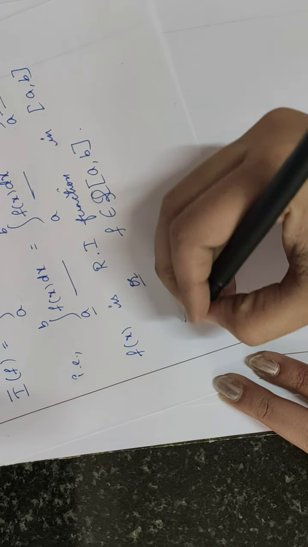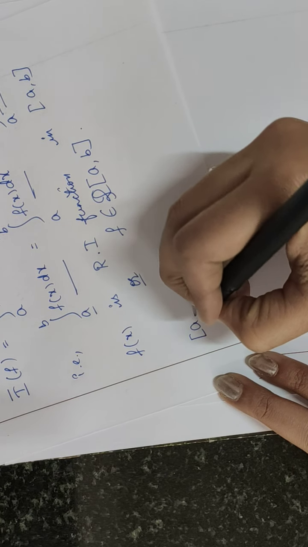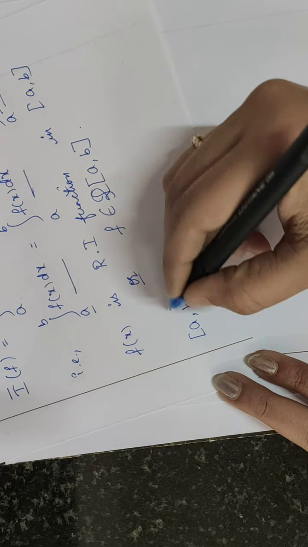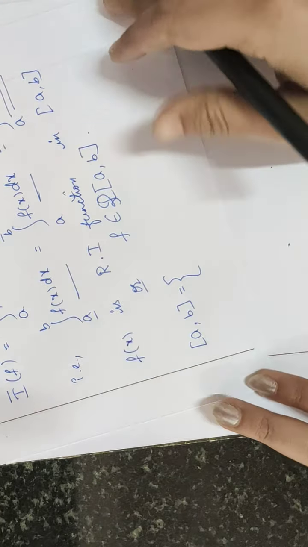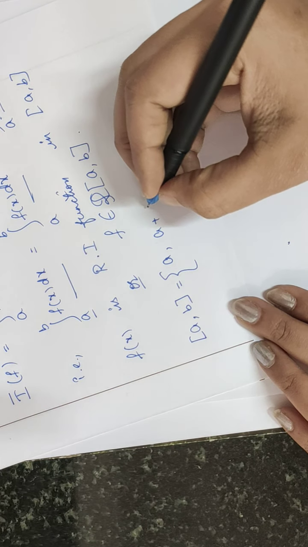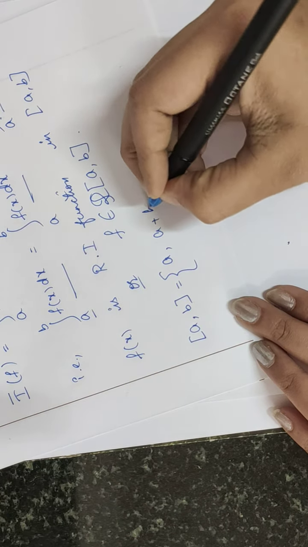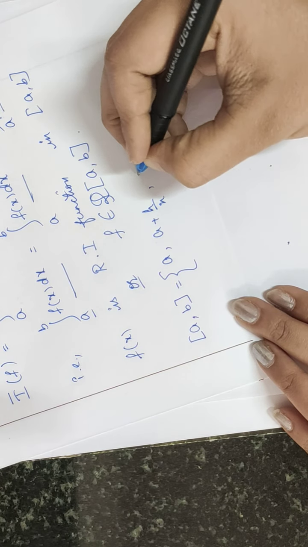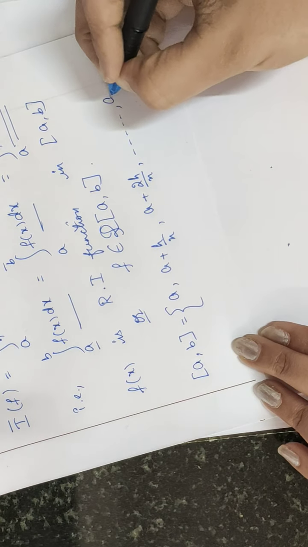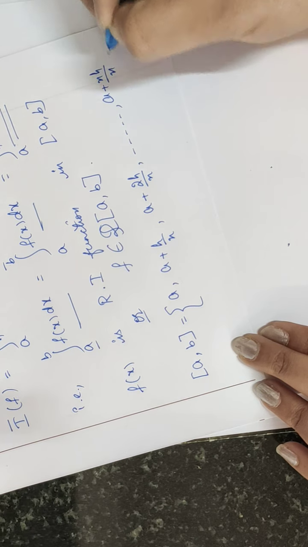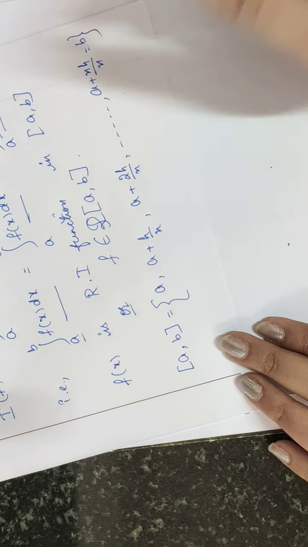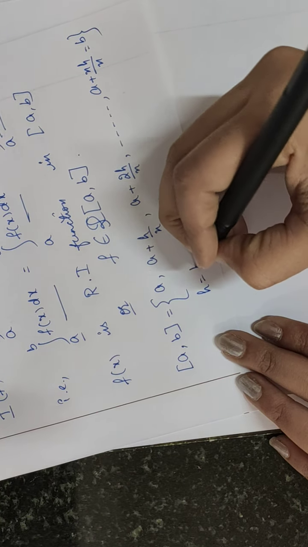If the interval is a comma b, in general this a comma b can be divided into partitions as a, a plus h by n, a plus 2h by n, and so on up to a plus nh by n, which is equal to b. This is how we divide our intervals. Here h is nothing but b minus a.